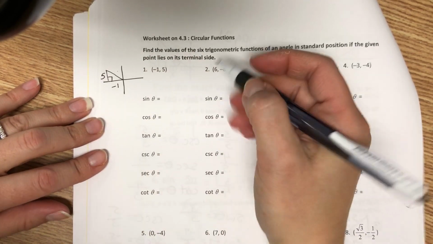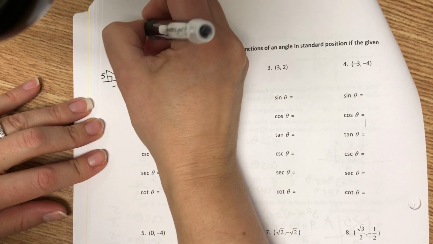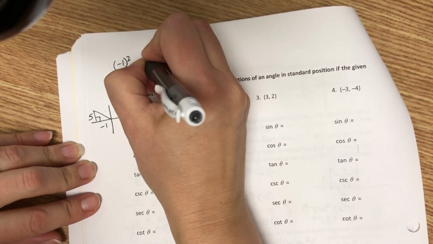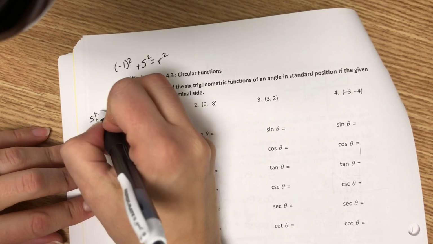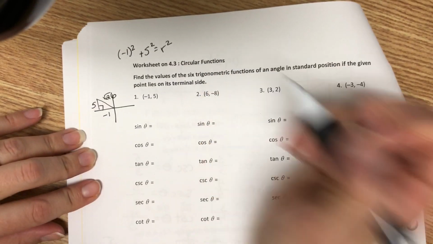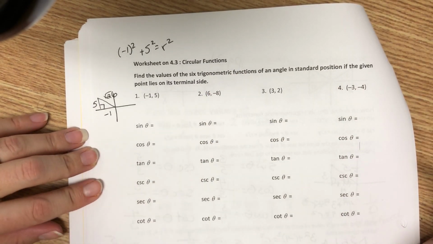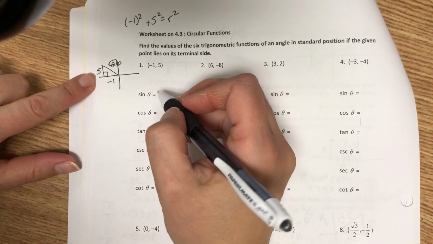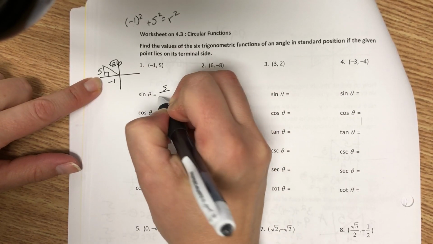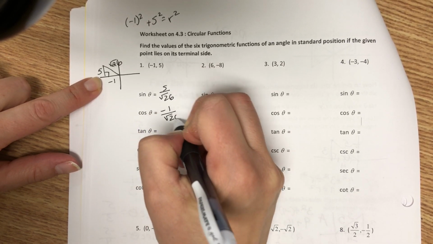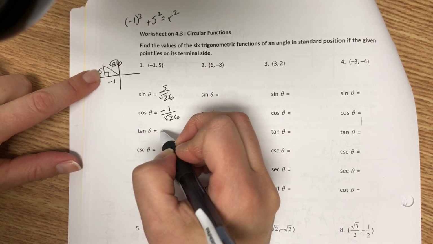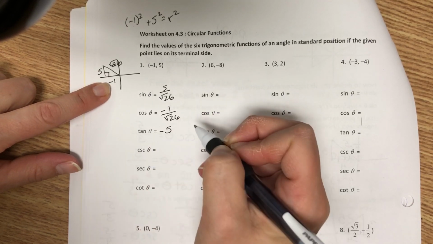Well, now we need the radius. So negative 1 squared plus 5 squared is r squared. 25 plus 1 is 26, so r is the square root of 26. So for this picture, sine is 5 divided by root 26. Cosine is negative 1 over root 26. Tangent is 5 over negative 1.